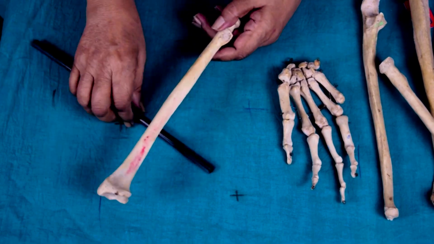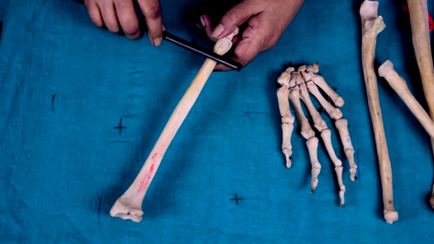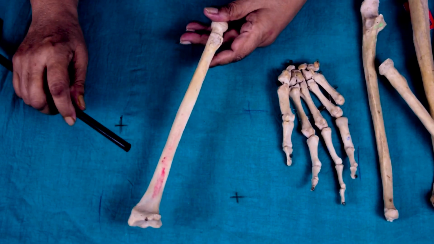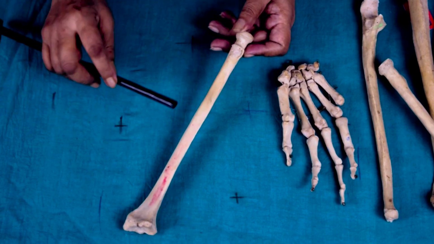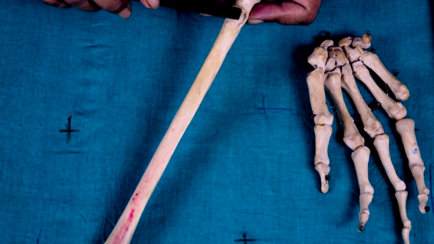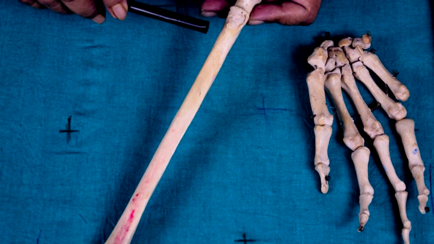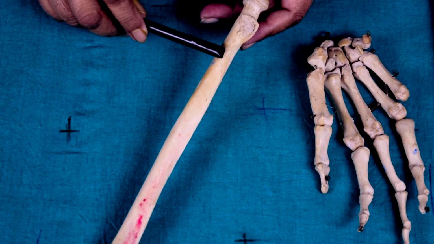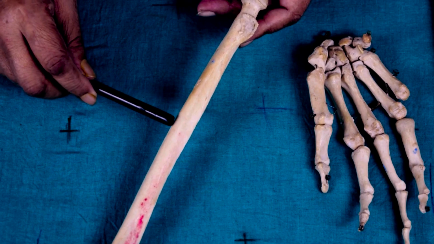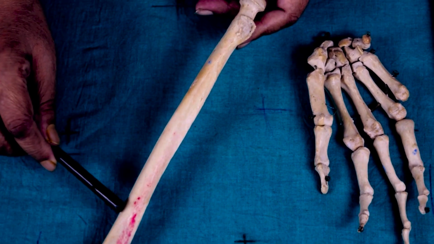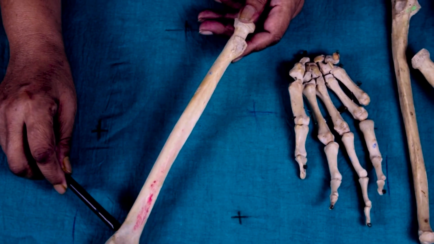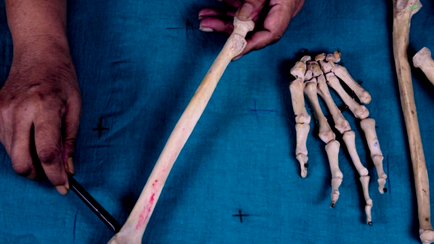Now come to the shaft. The whole thing is the shaft, and in this shaft there are 3 borders and 3 surfaces. What are the different borders? One border starts from the rough part of the radial tuberosity. It forms an oblique line, and then it continues downwards as the anterior border, and it ends in the styloid process of the radius.